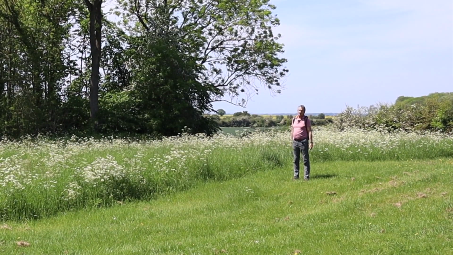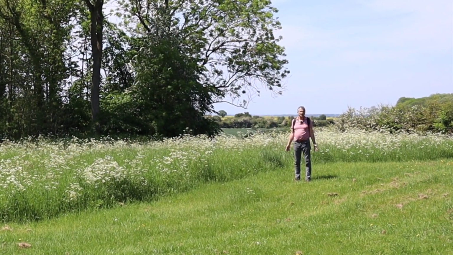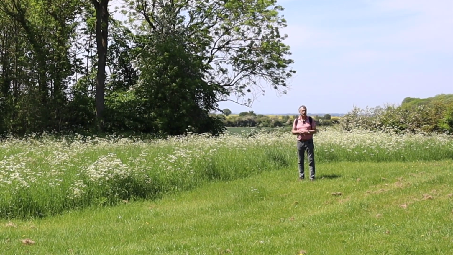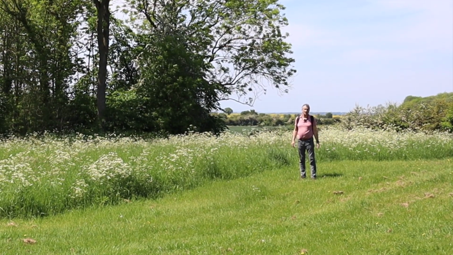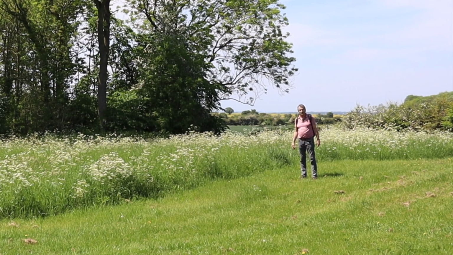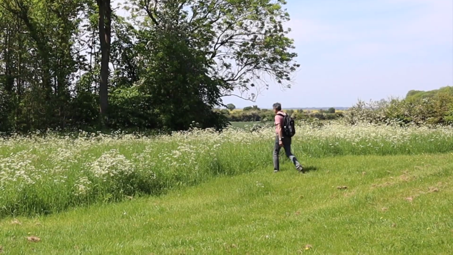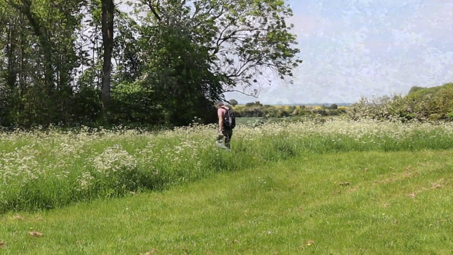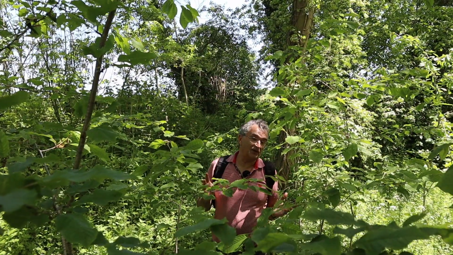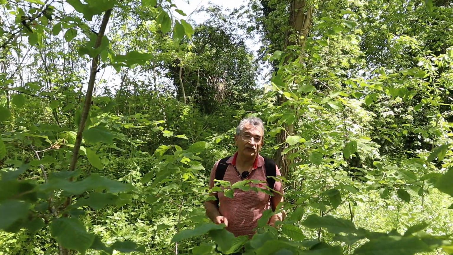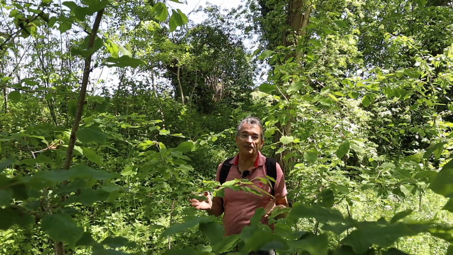Now, of course, a house like this would have had gardens, a beautiful garden around it. Maybe we can find some evidence of that sort of thing as well. So I'm now going to go and investigate in the trees over behind all this cow parsley. As you can see, I appear to be rather lost in the bushes, or at least lost in the woods. And that's because I'm looking for the lost gardens of Headon.